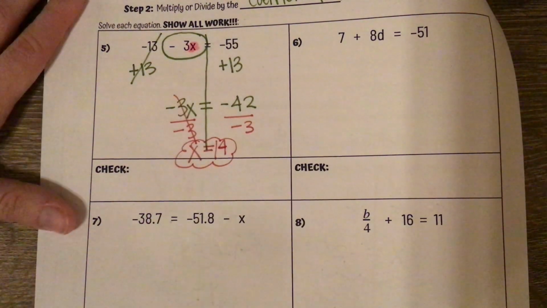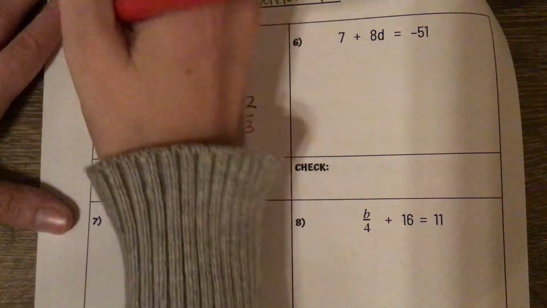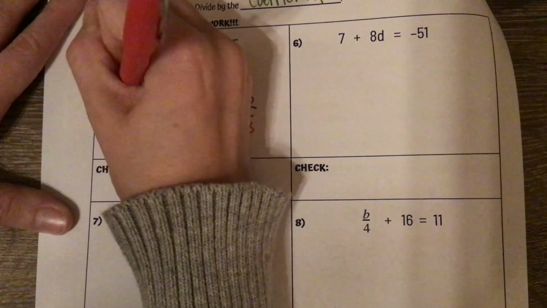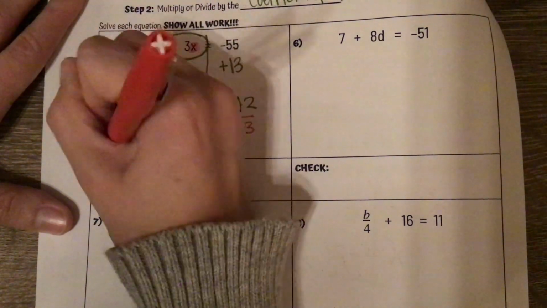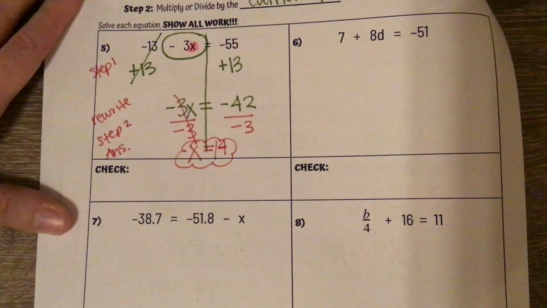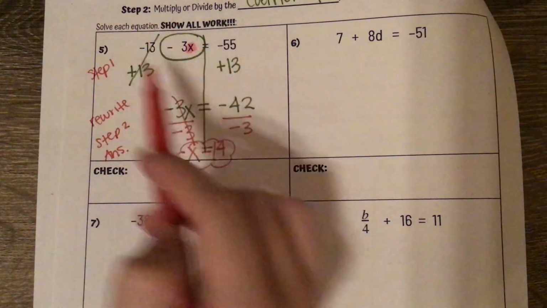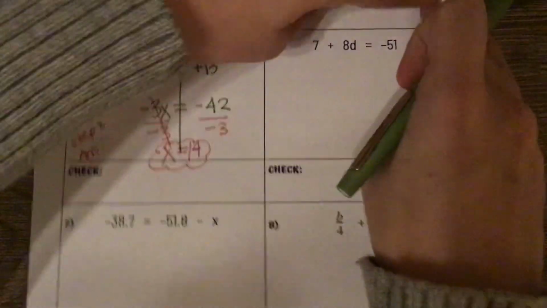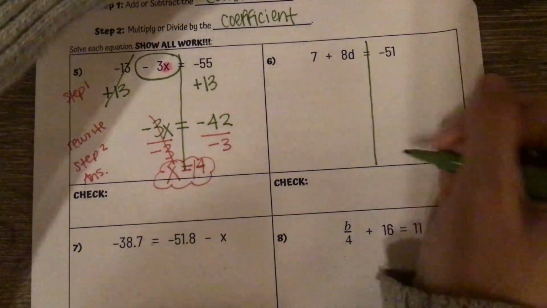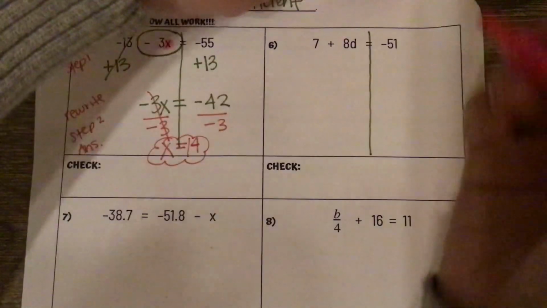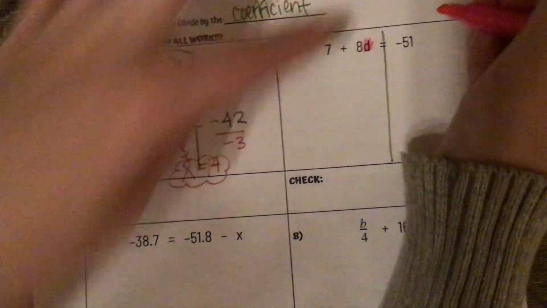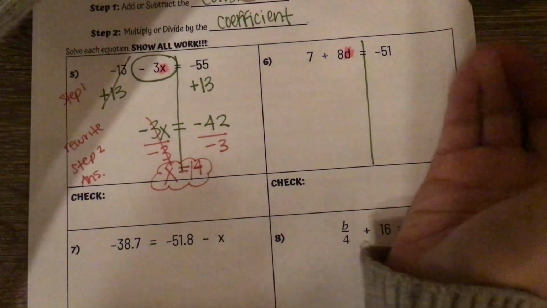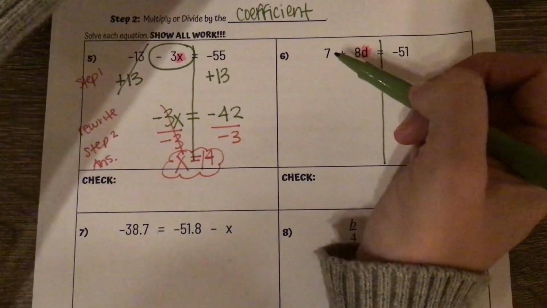So when you are doing this, I should see step 1, I should see you rewriting, and then I should see step 2, and then I should see your answer. That's how it should be set up each time. You're not doing it all up here in one step. All right, number 6. Drawing our line down the equal sign and highlighting our variable. Again, we are always starting with our constant. We've got a positive 7.